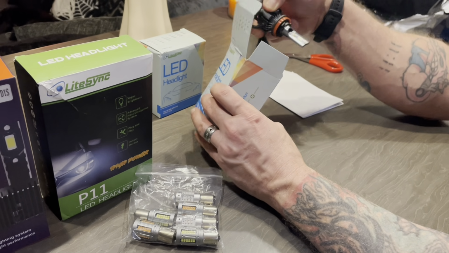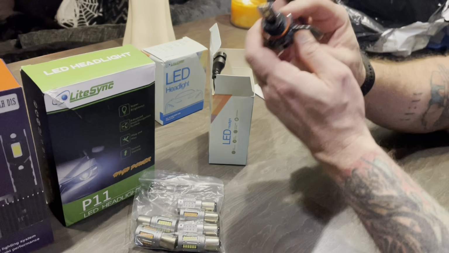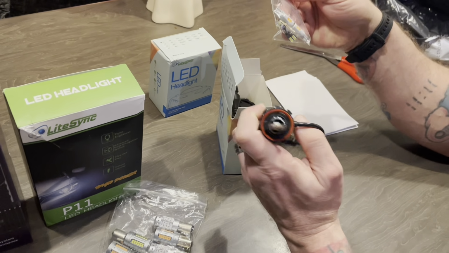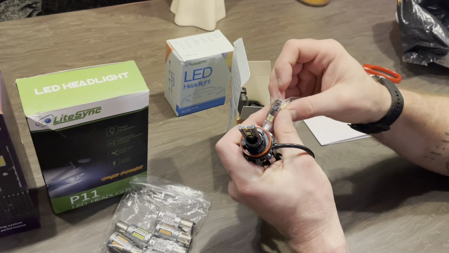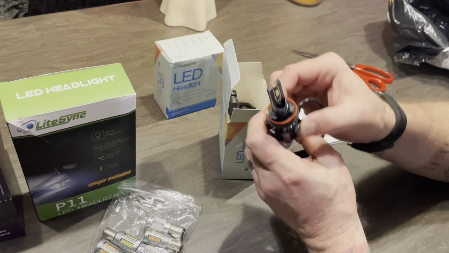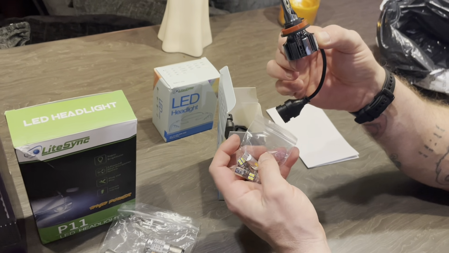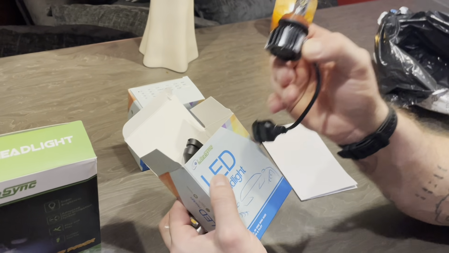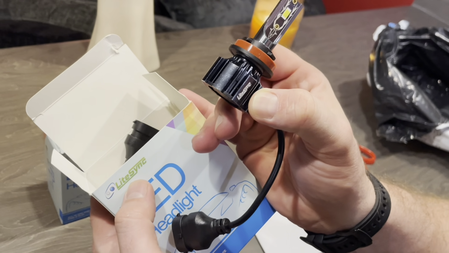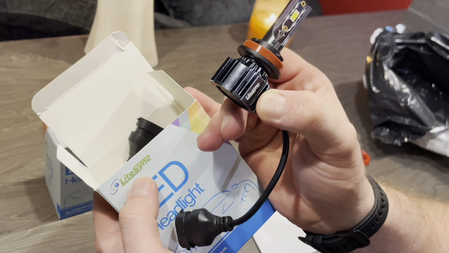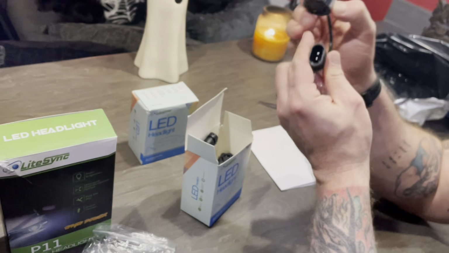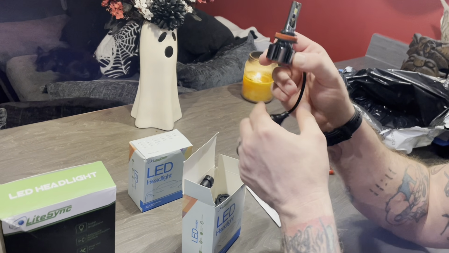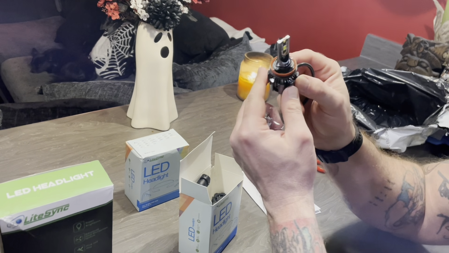Well, let's see what else we've got. Okay, so these look like the fronts. And you see they've got light sync. Oh, hold on, which is the same there. They claim to be plug and play, so that should be the same plug as what's on there already.